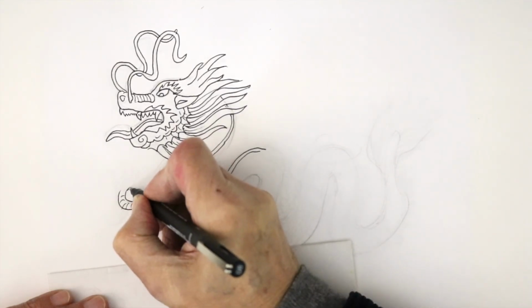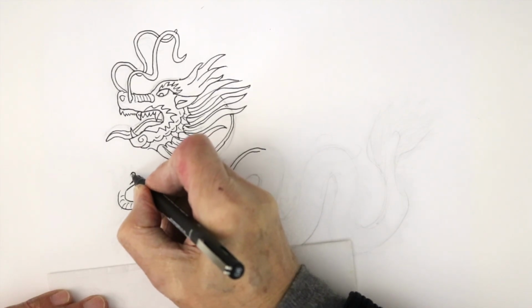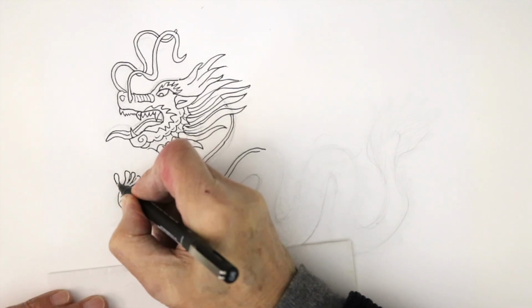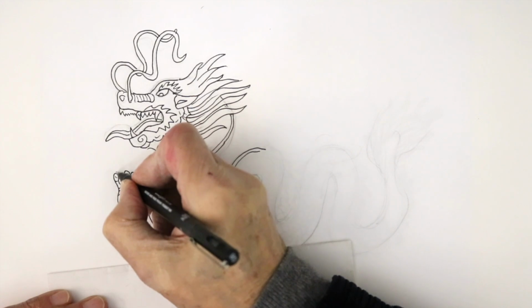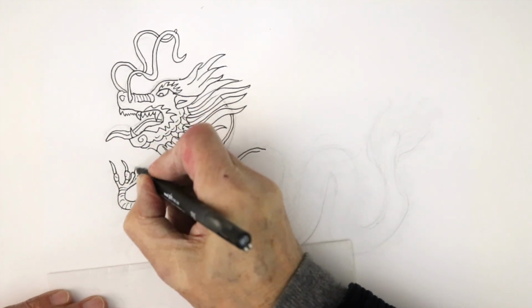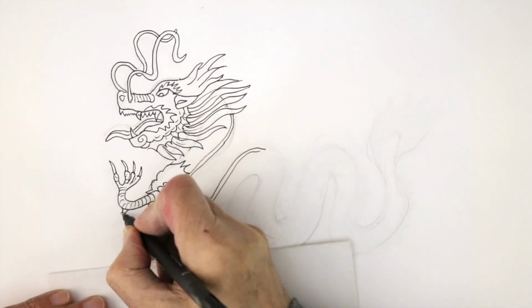Up to 4 talons. You've got 1, 2, 3, 4, like that with the lines on them. Made them quite scaly, and attached to that, of course, very long and sharp claws. And the thumb shape comes in just below here.